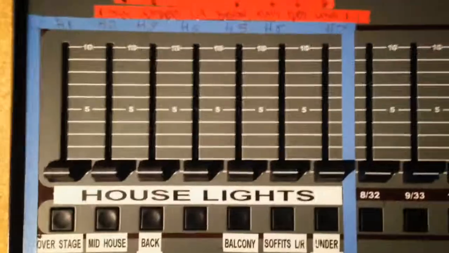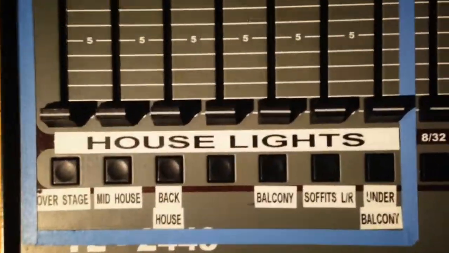On the second column, you'll see house lights. These are very clearly labeled so that you can design your house lighting however you like. Mid lighting, soffits, stage. However, I would not use the stage lighting as it casts strange shadows on speakers.